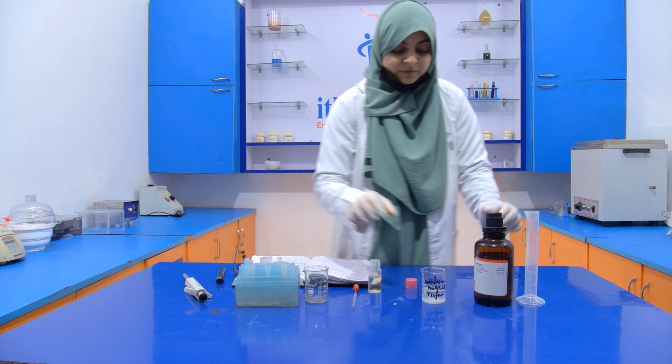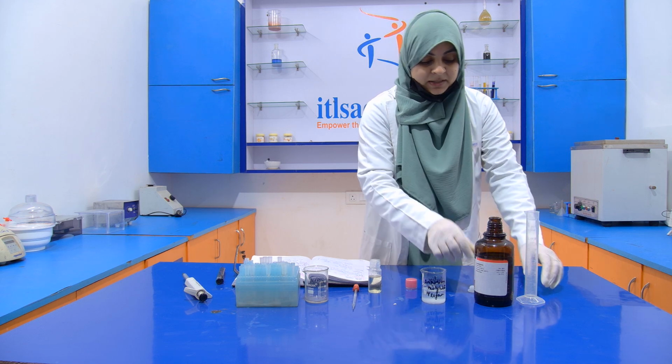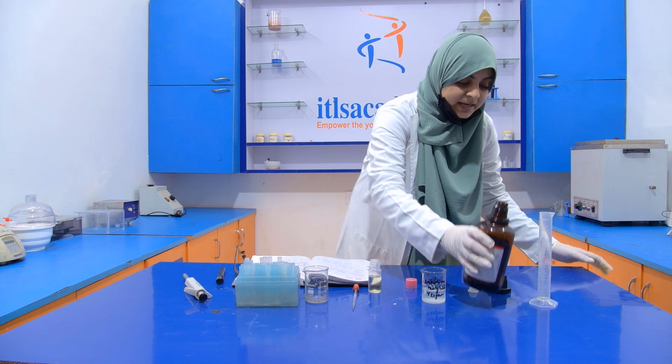Then after that, we have to take 10 ml of petroleum ether with the help of the measuring cylinder.